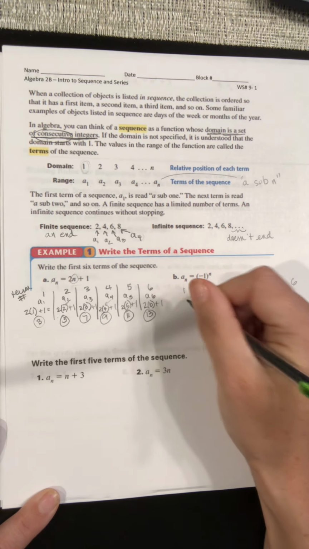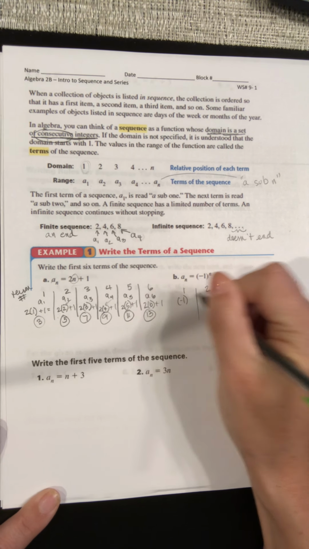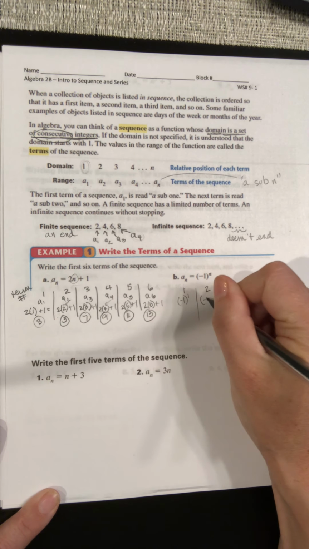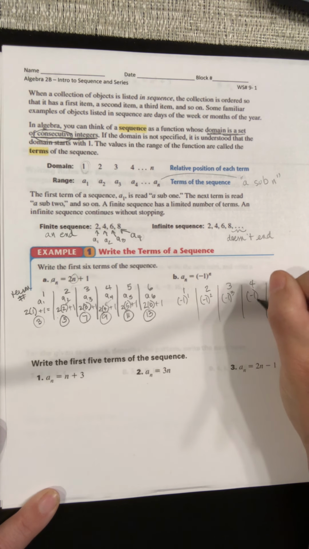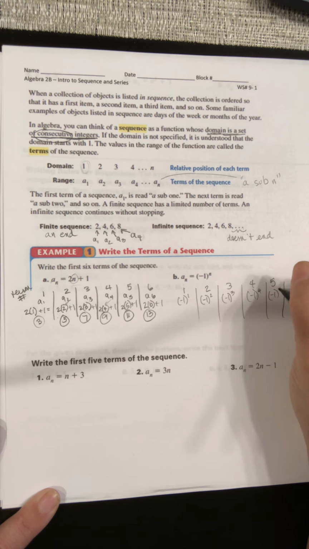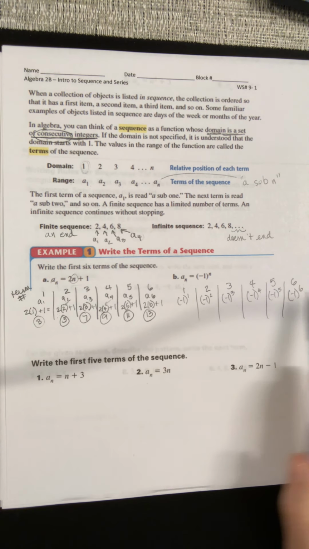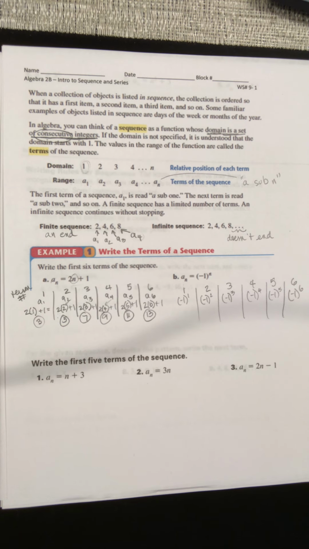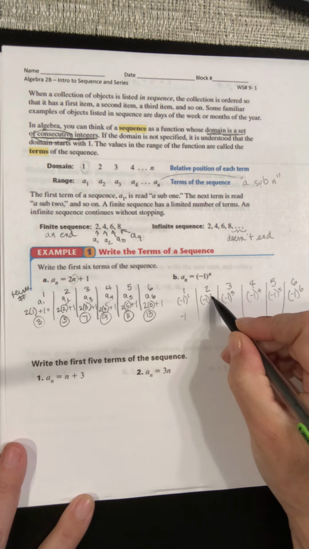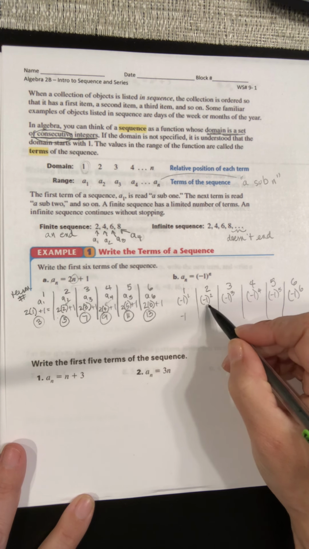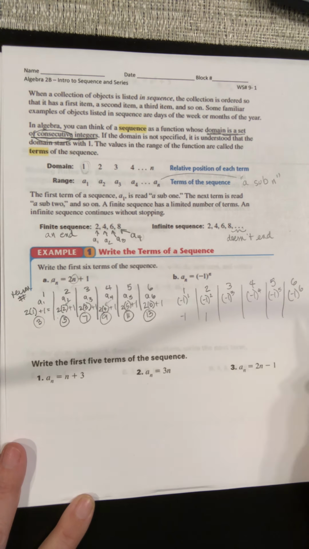So this is -1 to the first, -1 to the second, -1 to the third, -1 to the fourth, -1 to the fifth, and -1 to the sixth. So basically I'm just plugging in the exponent here. So -1 to the first is -1. Then -1 squared is -1 times -1, so that's +1.